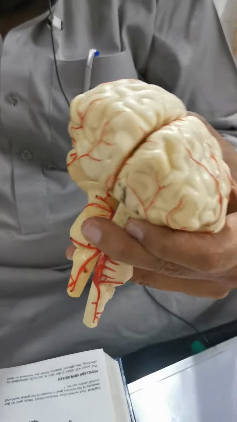The third nerve is the nerve of the midbrain, and the fourth nerve is also a nerve of the midbrain. Its name indicates the oculomotor nerve is the nerve of the eyeball, oculo. And it is a motor nerve.